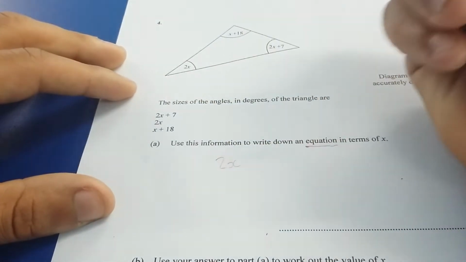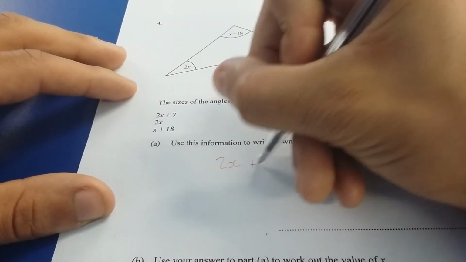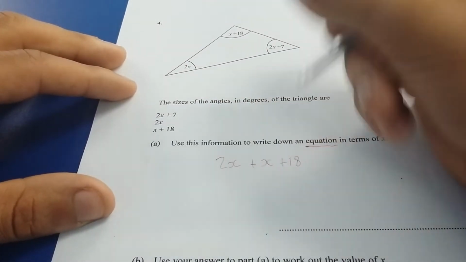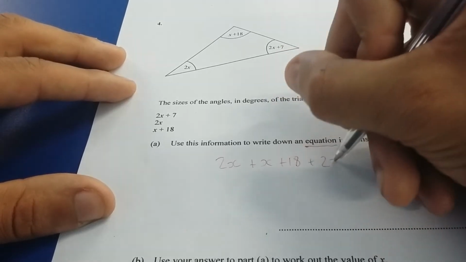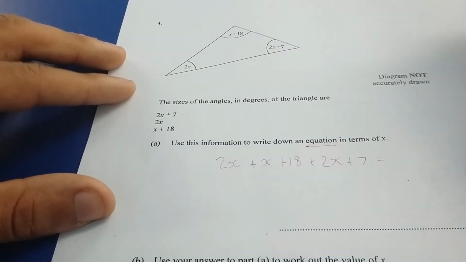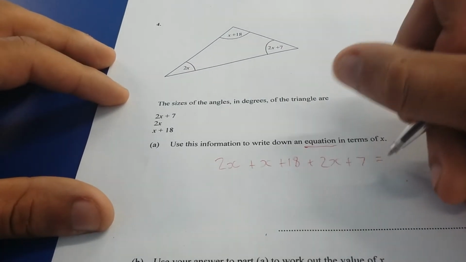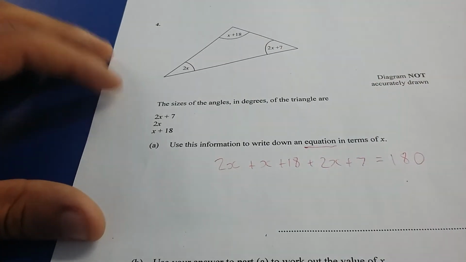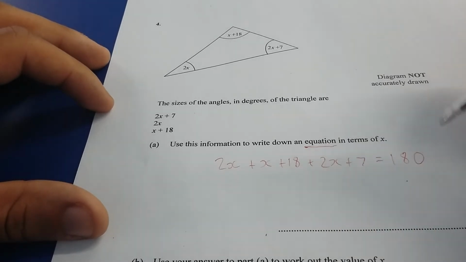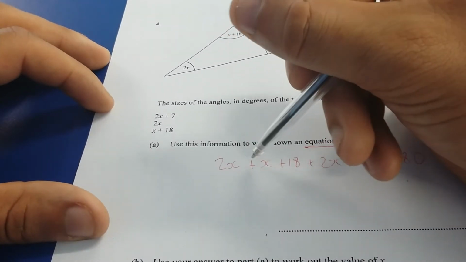Let's do what we did for the first one. 2x plus x plus 18 plus 2x plus 7 equals. Now, what does this equal? Well, all the angles in a triangle add up to 180 degrees. Okay, right, let's simplify this then.